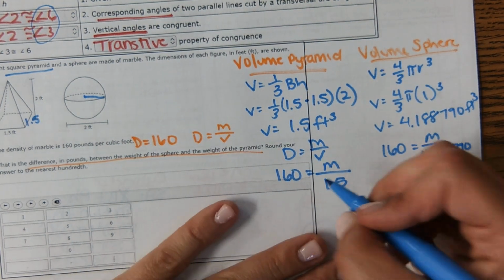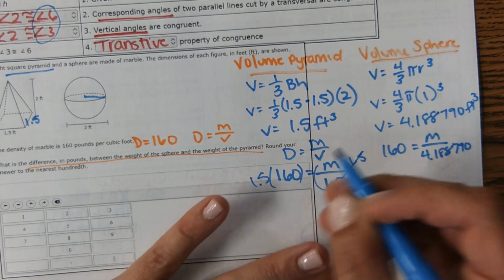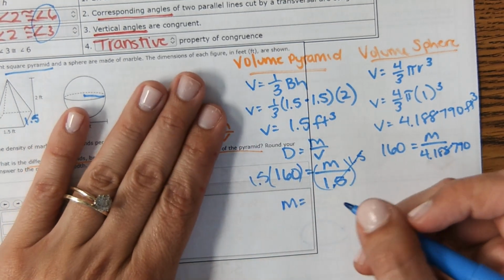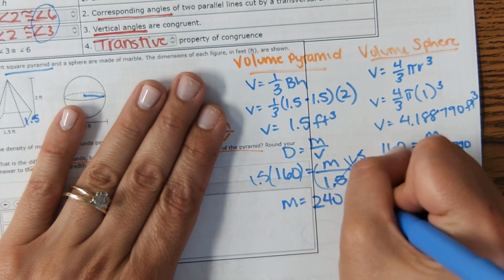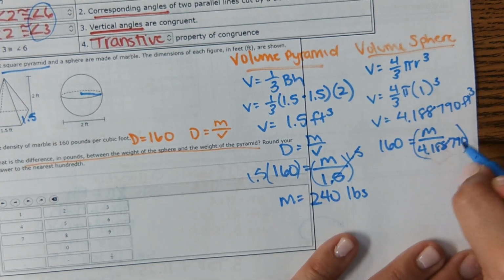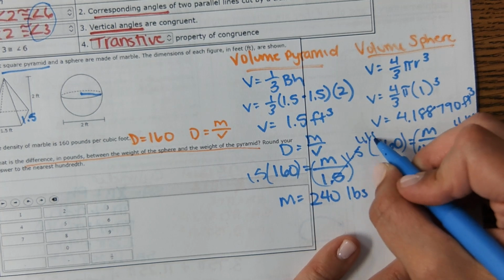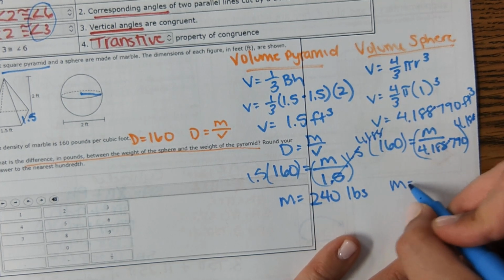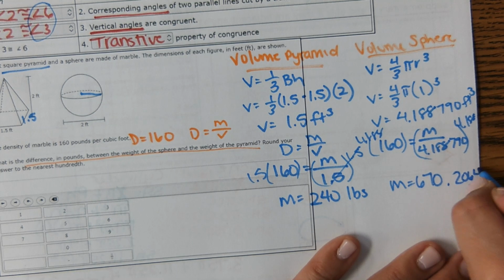From here, multiply both sides by 1.5. The mass equals 240 pounds. Over here, multiply 160 by 4.1888. Mass equals 670.2064.